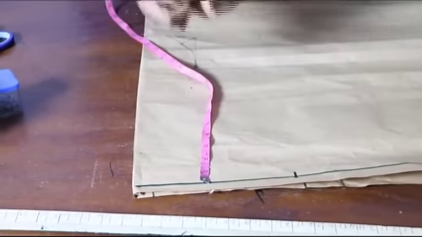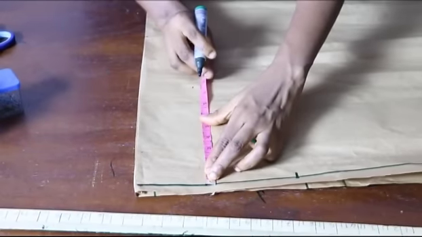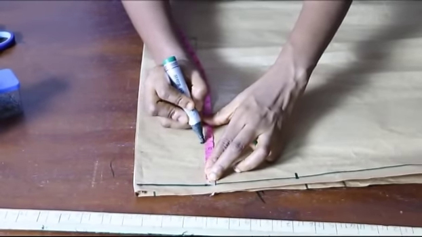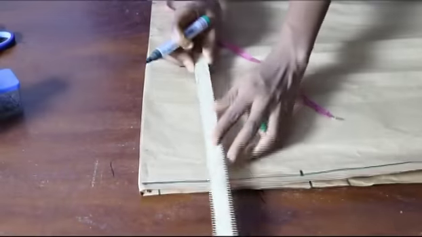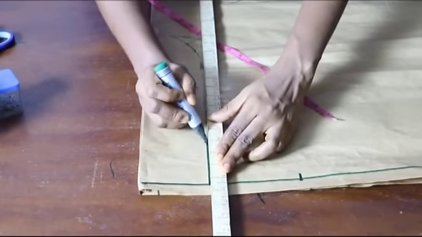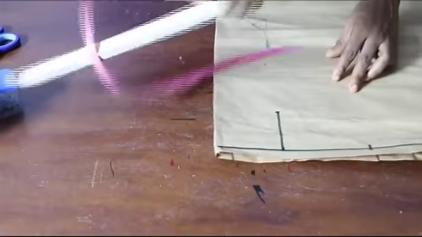Then you count this way. You get it 3.5 inches as well. 3.5 inches. So you use your ruler. Join the lines this way.